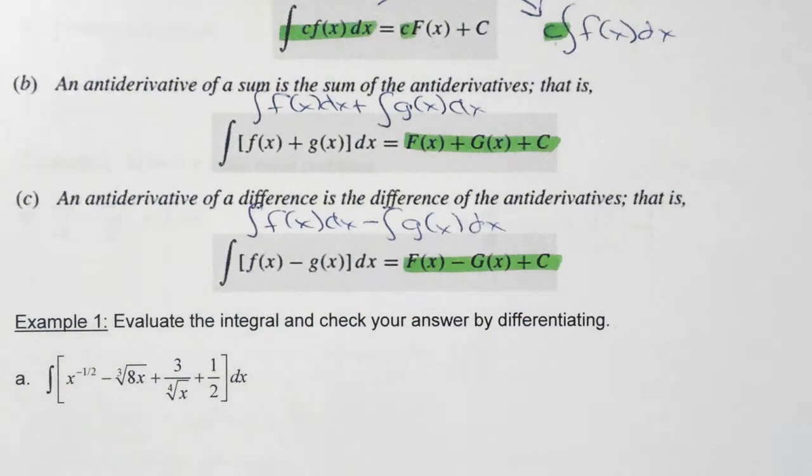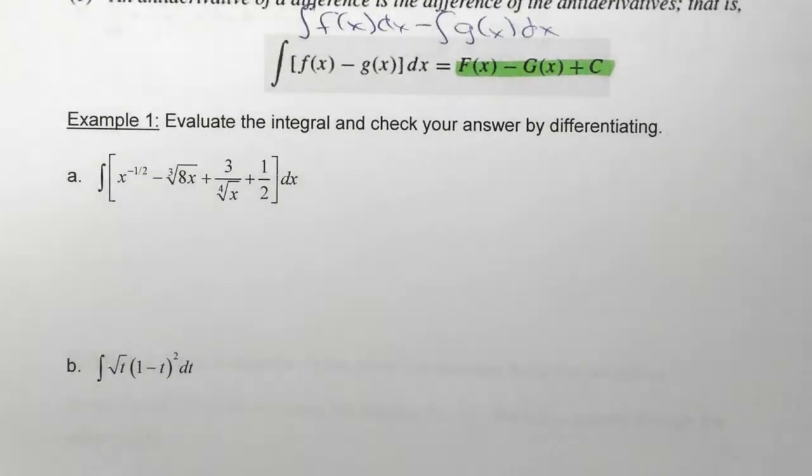Okay, and then as Zach pointed out, we do not have a product or a quotient rule, so that's what I'm about to address right now. Okay. So let's take a look at the first example.